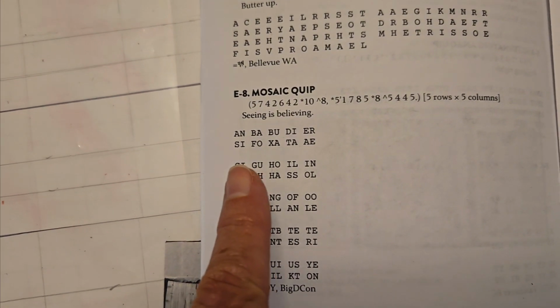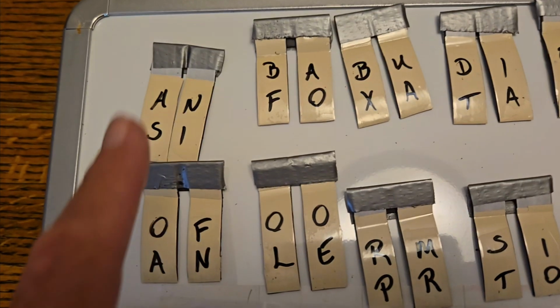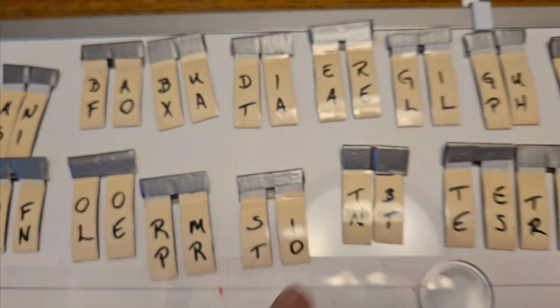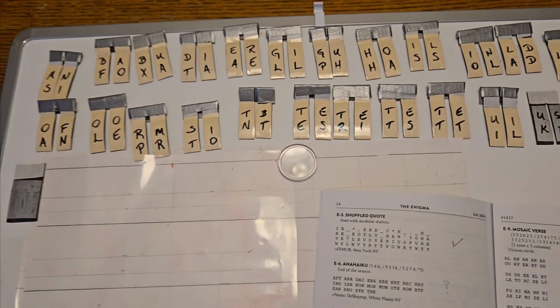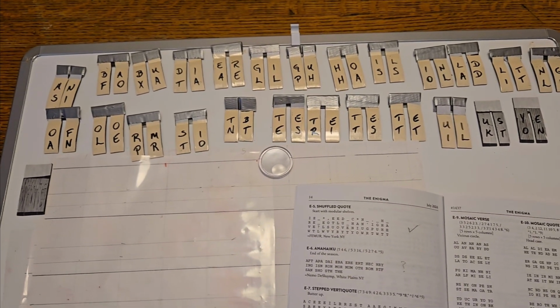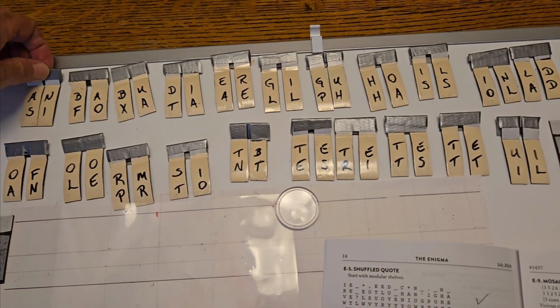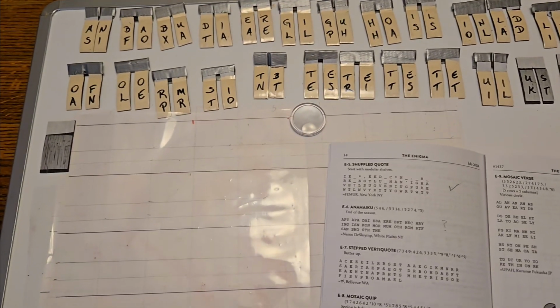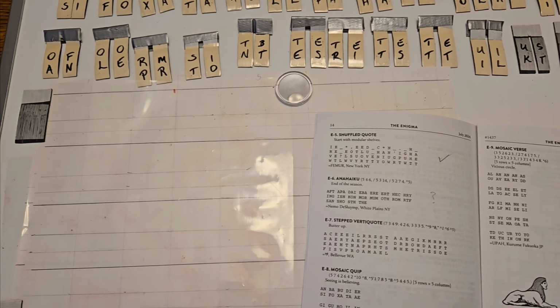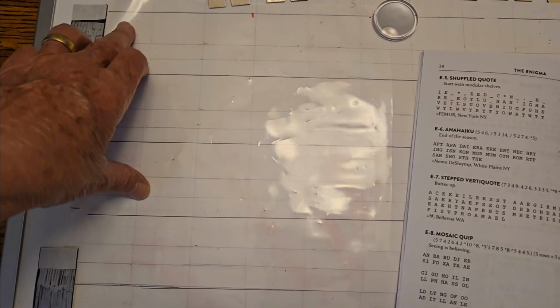You can see ANSI, BAFO, BUXA, and I've copied each of these all the way across in order to make 5 by 5, 25, I'll call them tiles, each with 4 letters on them. So now the next thing that we need to do is notice that this grid that underlays my page protector is different from the grid that we used in the other puzzle.